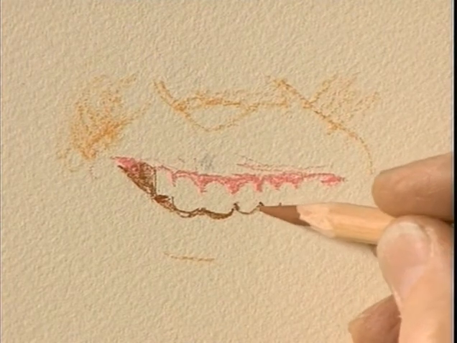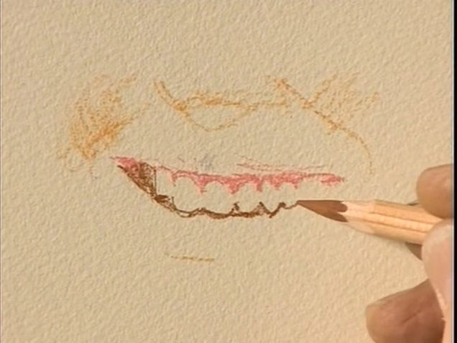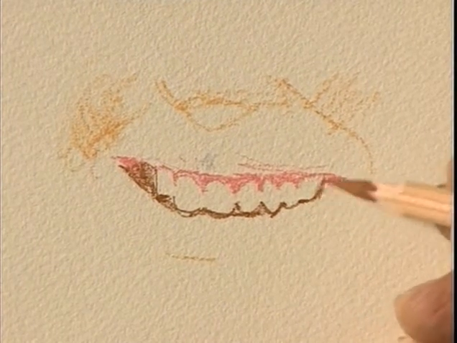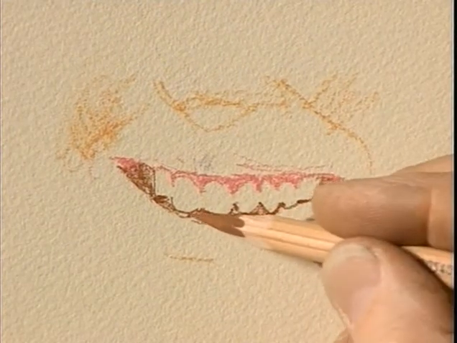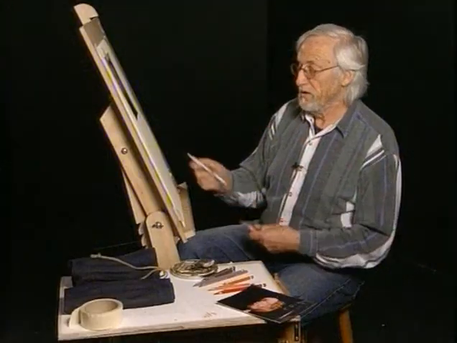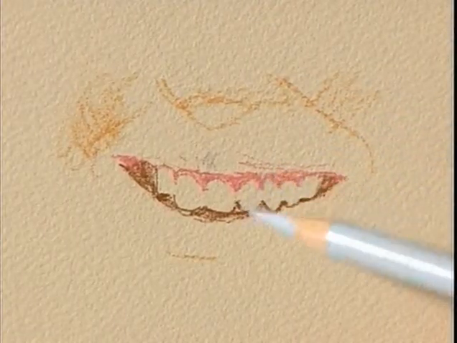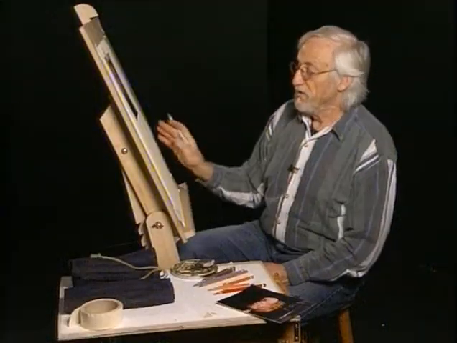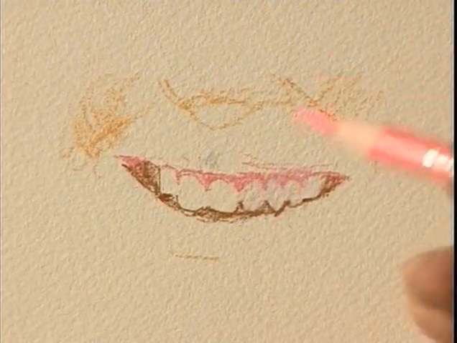Now each of these edges is defining the teeth as they come up against the bottom lip or as they come up against the gum. As a result, I've made no divisions between the teeth. It may be that you can put a little bit of tone to show the actual arching shape.